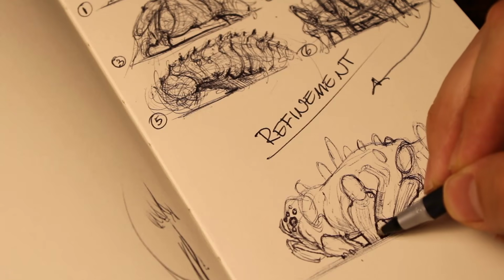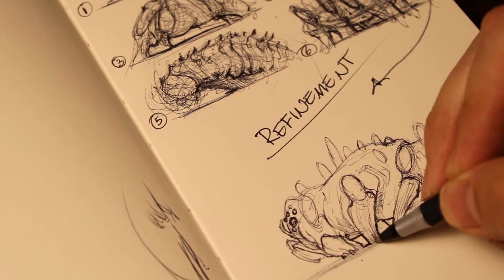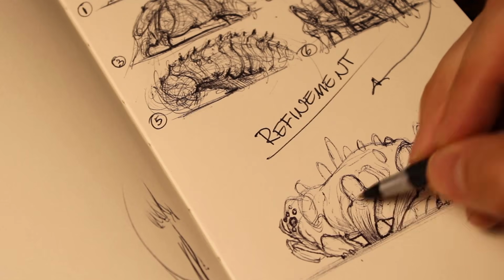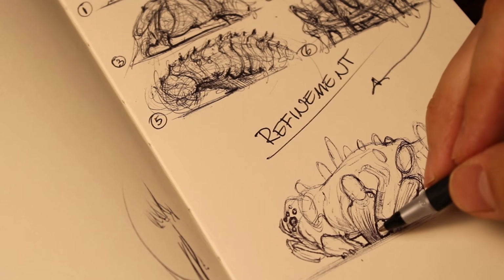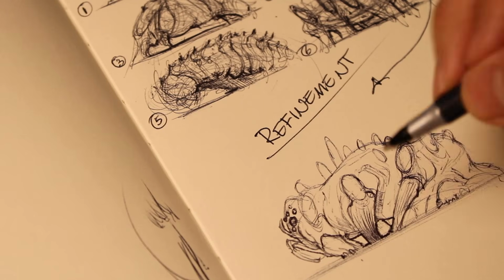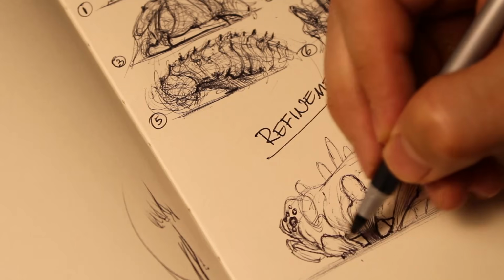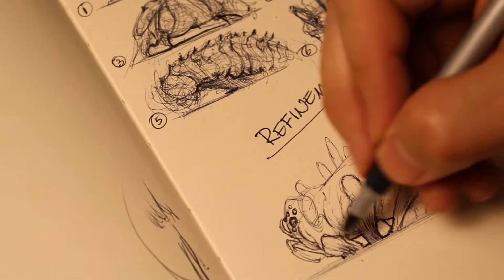Another really cool way to make your refined sketches stand out whenever you take it to this stage is when it's closest to the ground, make it a little darker and then fade your lines upward into the natural tone of the paper.